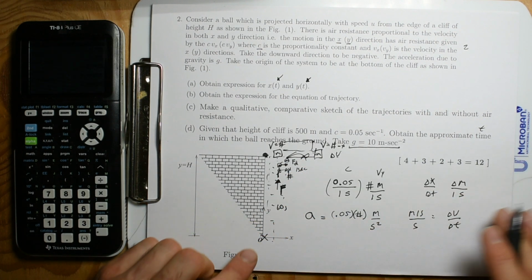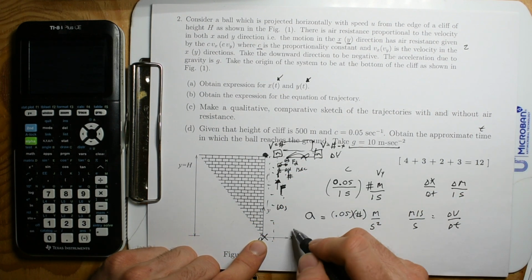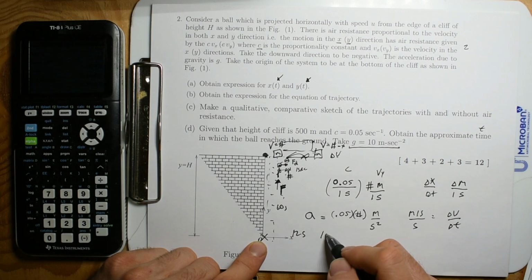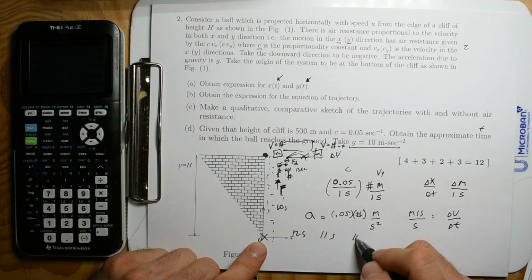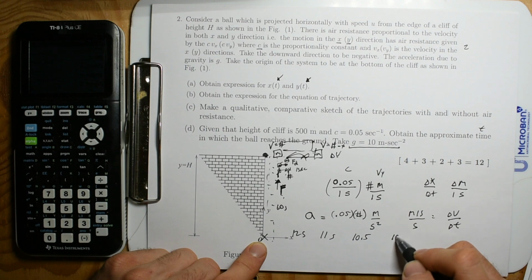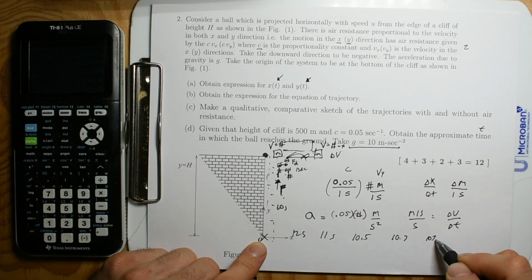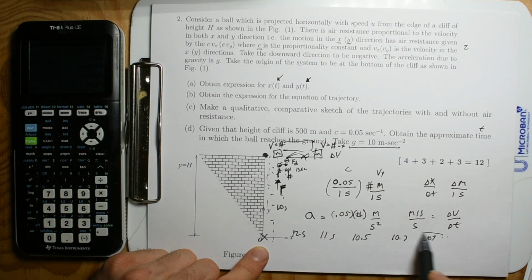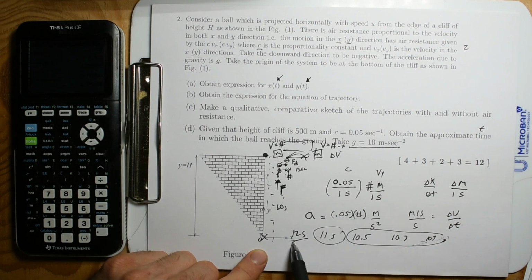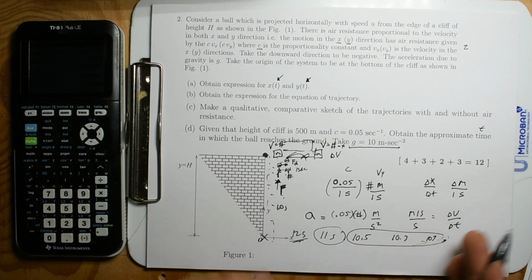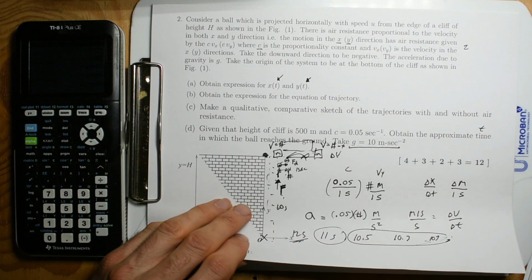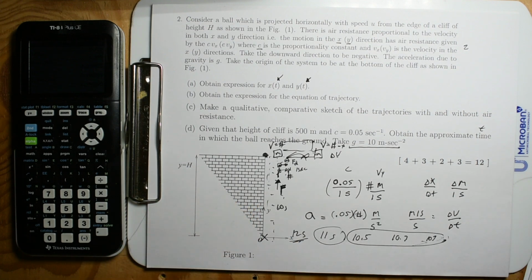With air resistance, what is your guess? Do you think it's going to be 12 seconds? 11 seconds? 10.5, 10.3, 10.7? I don't know. Maybe I'm thinking more like that. Maybe, possibly. I don't know. So there you go. This was part 1, kind of going through just the general gist.